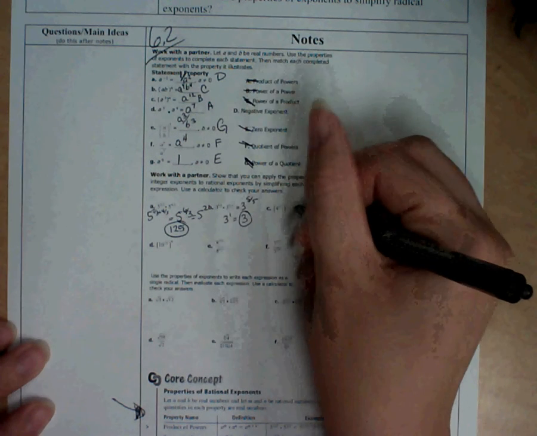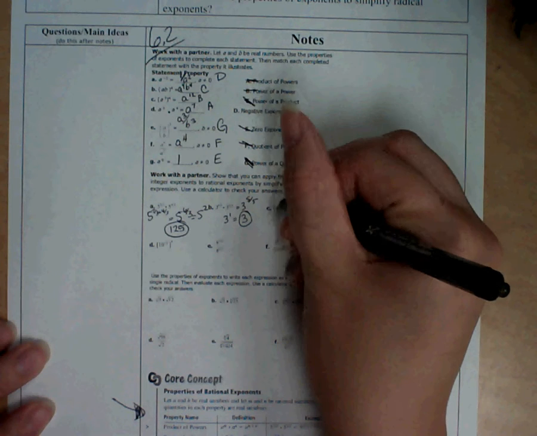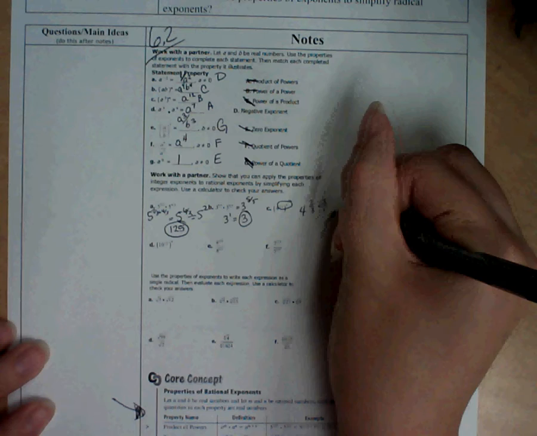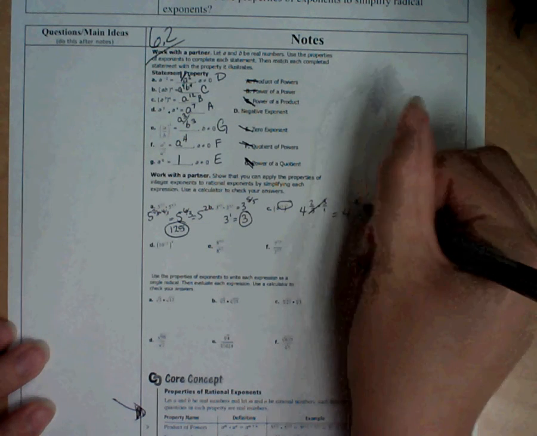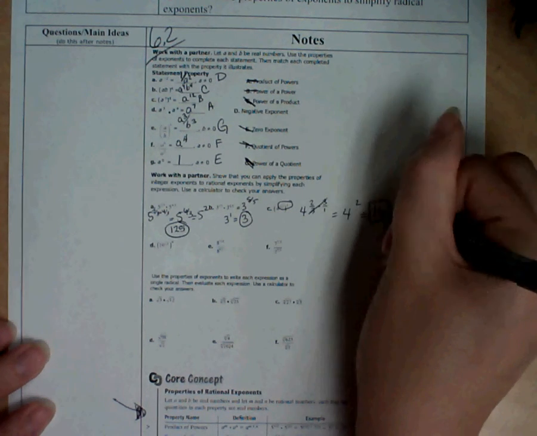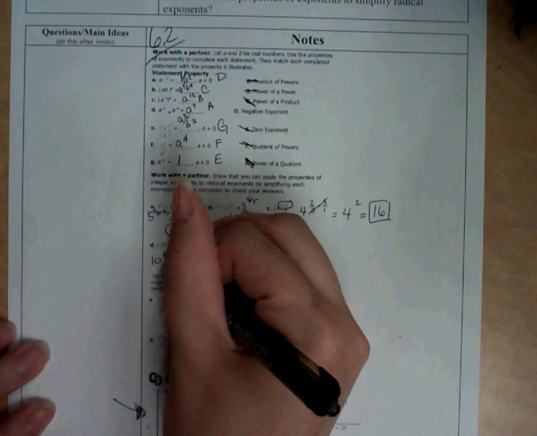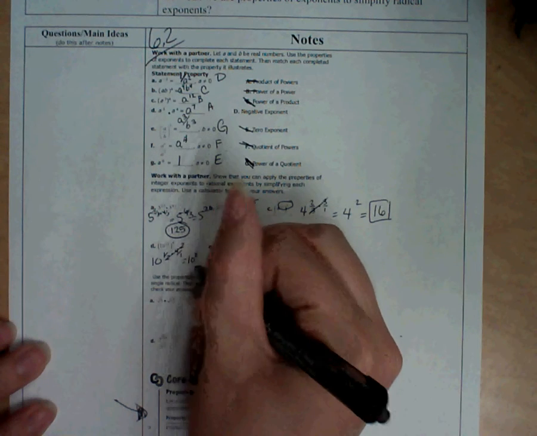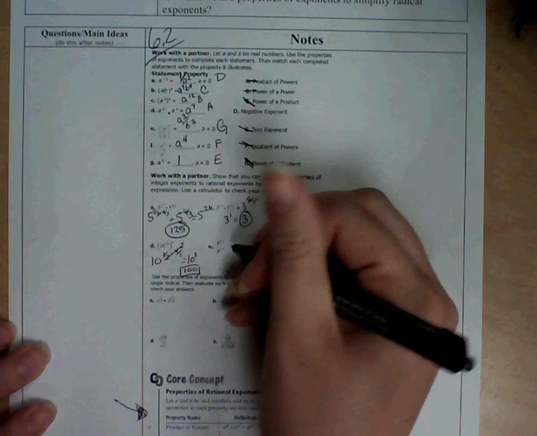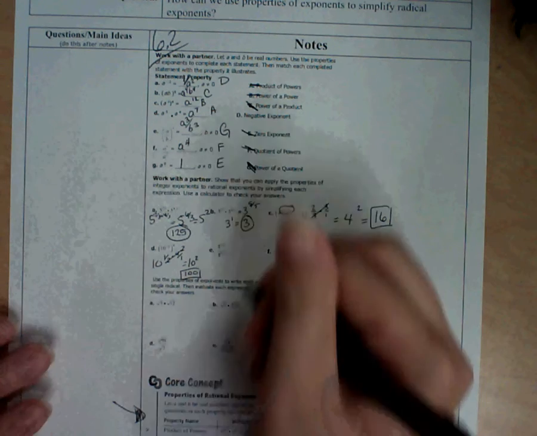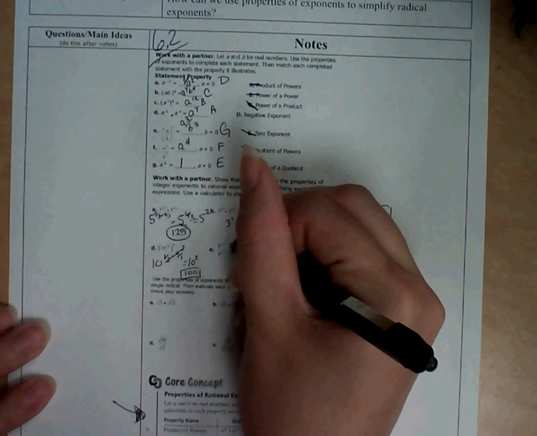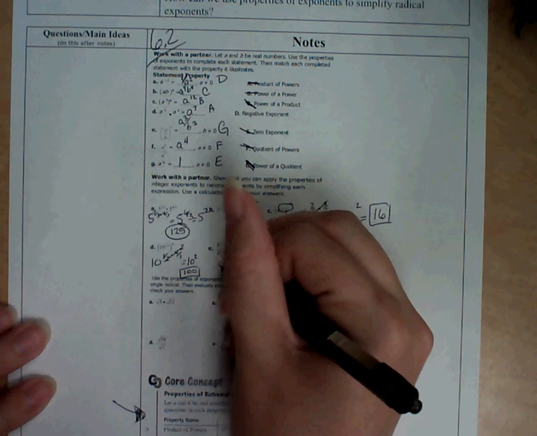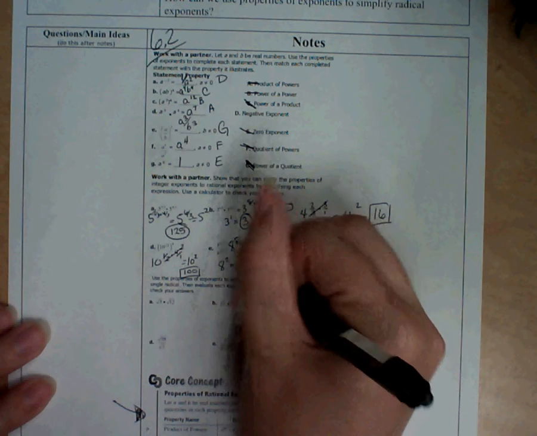4 to the 2/3, and then I've got a power to a power, so I'm going to multiply these. 2/3 times 3 is 2, so 4 squared, which is 16. 10 to the 1/2, all to the 4th, is 10 squared, which is 100. Here I'm dividing, so I'm going to just subtract these powers. So 5 over 2 minus 1 over 2 is 4 over 2. 4 divided by 2 is 2, and 8 squared is 64.